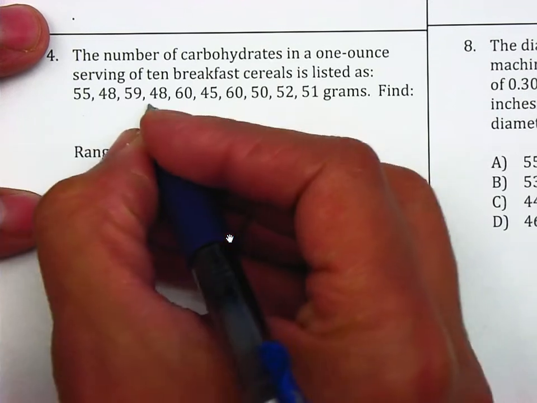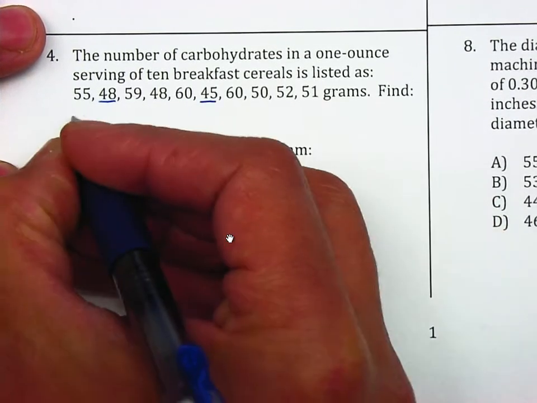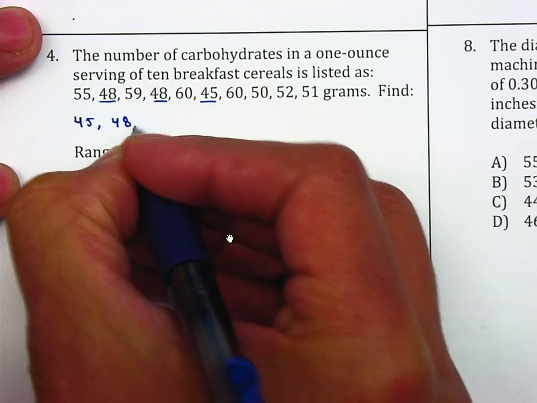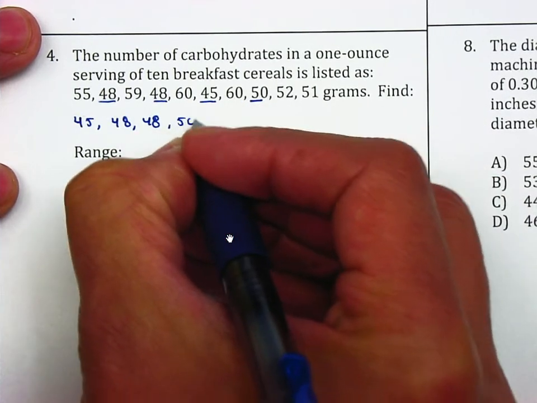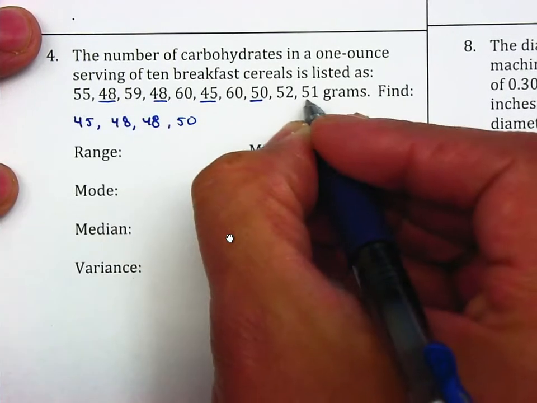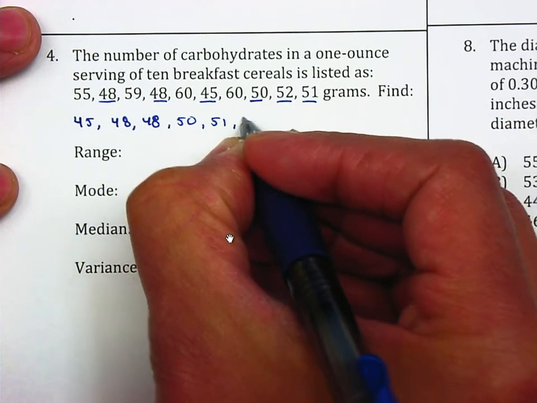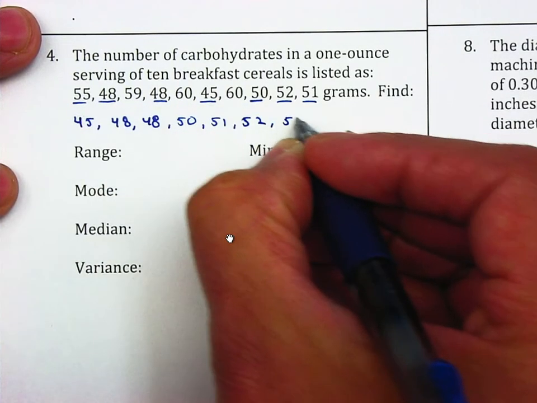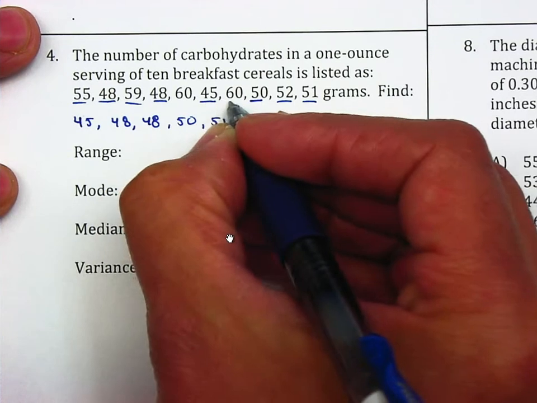Smallest number is 45, then 48, 48, 50, 51, 52, 55, 59, 60, and 60.